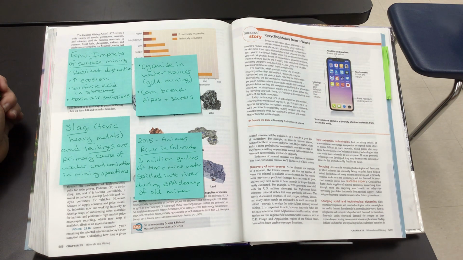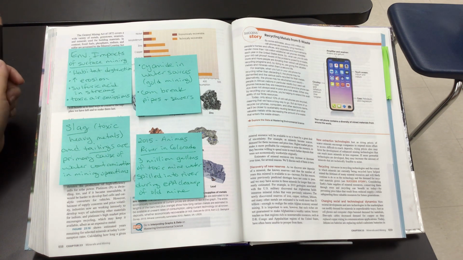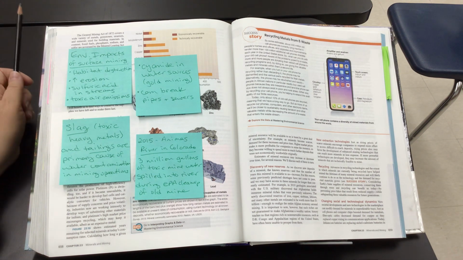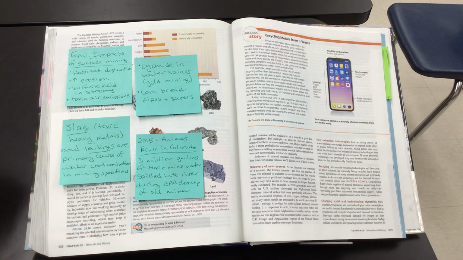Gold mining uses cyanide to refine the ore, and cyanide is a poison. And so it's just a waste product of gold mining, and a lot of times it often goes out into the water. There have been examples of cyanide getting into a lake and killing all the fish. So it's really damaging. And in certain areas, it can break pipes and sewers. You get erosion, you get shifting and things like that, and it can break pipes.